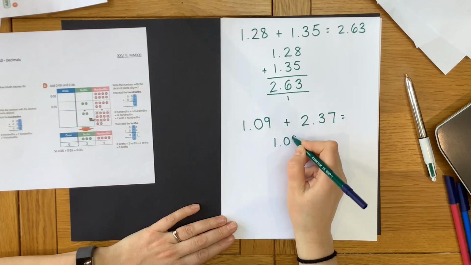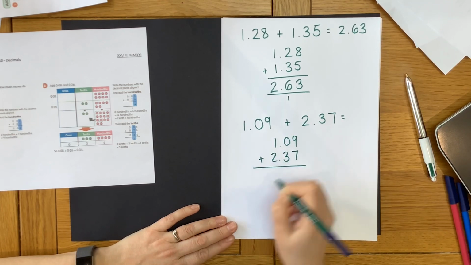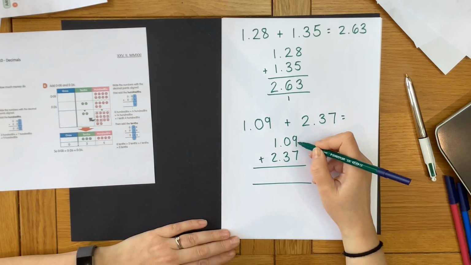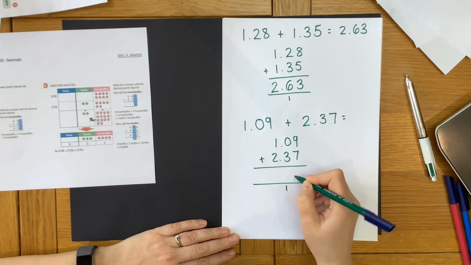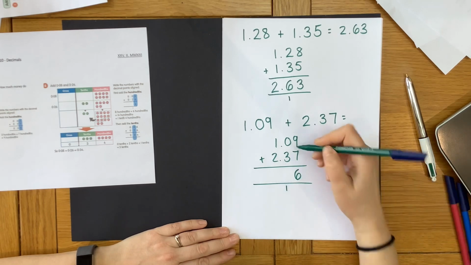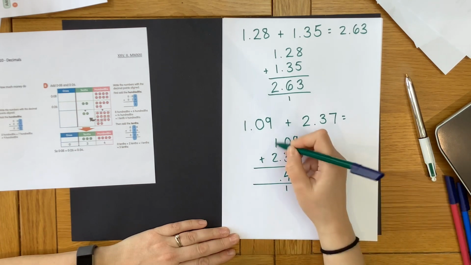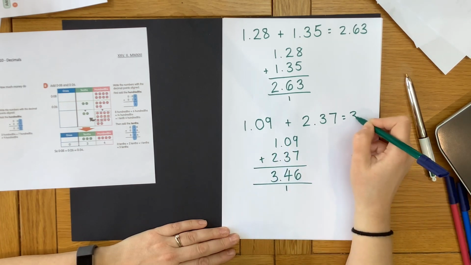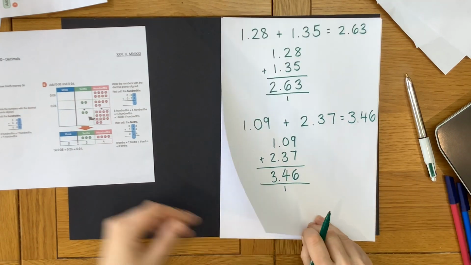Okay, going to write it in a vertical format then, just like we would do if it was whole numbers. And starting with my hundredths, 9 hundredths add 7 hundredths is 16 hundredths, 1 tenth and 6 hundredths. 3 tenths add 1 tenth is 4 tenths. And I've got 3 whole ones, so the answer is 3.46. Okay, what about if there's more than 1 exchange then?